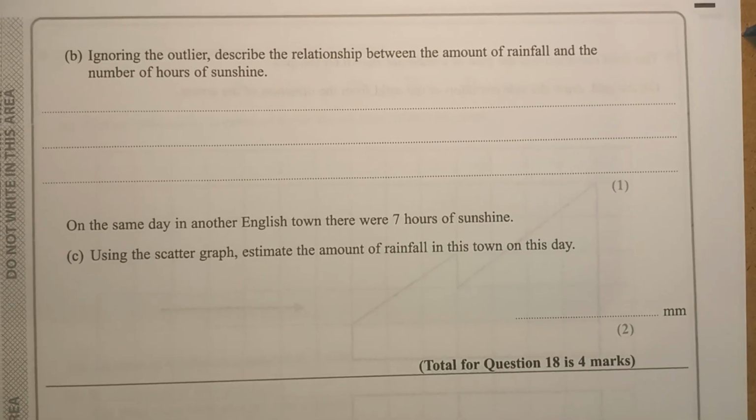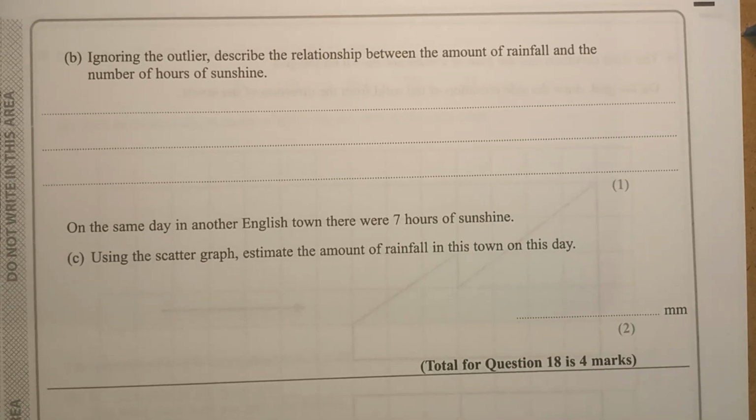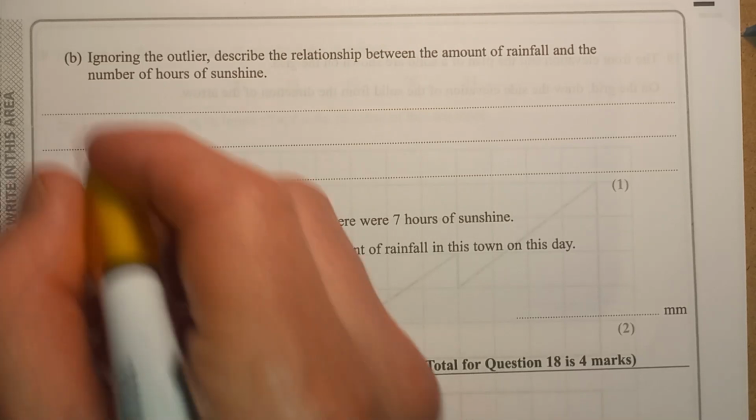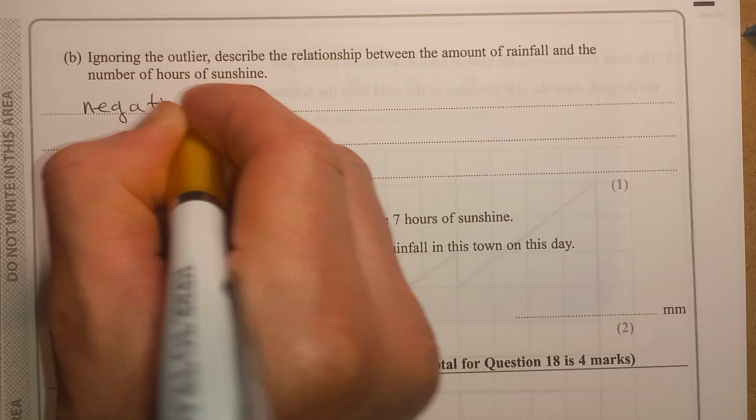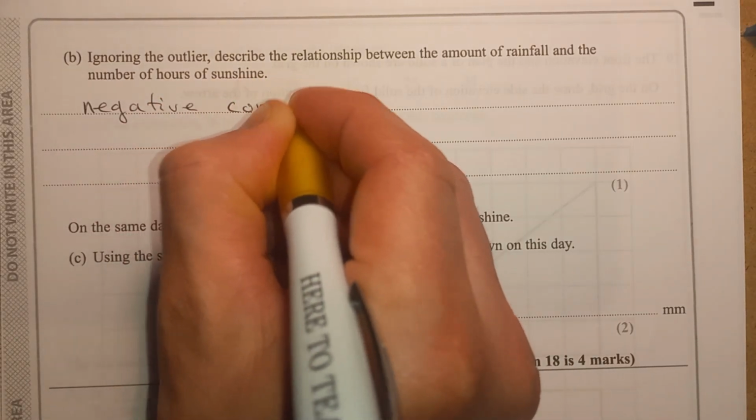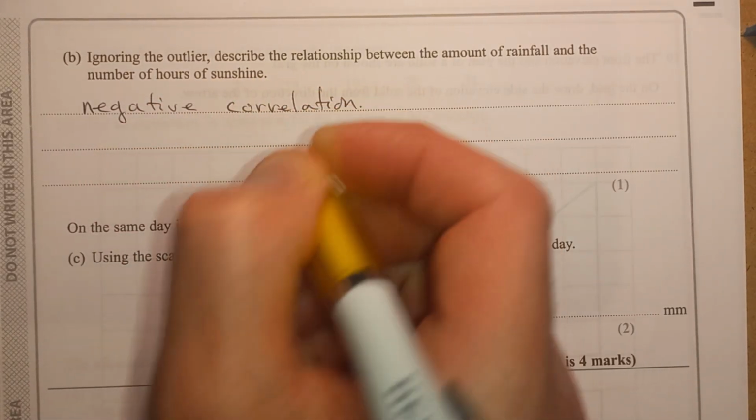So if we go back to here, ignoring the outline, describe the relationship between the amount of rainfall and number of hours of sunshine. We could do that in words, or we could just say negative correlation.